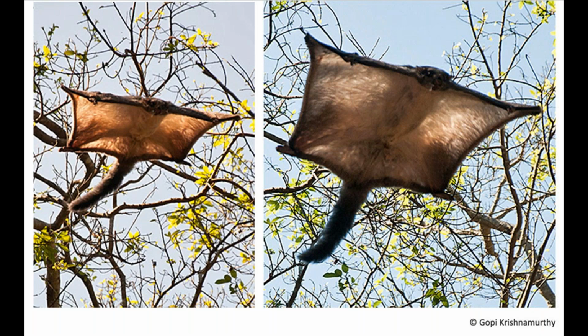And one interesting part about the flying squirrel is that the earliest fossil skeleton of a flying squirrel dates back to 11.6 million years ago, which is very similar to the large flying squirrel found in the tropical and subtropical forests of Asia. So imagine how the evolution has happened. See, 11.6 million years, my God.